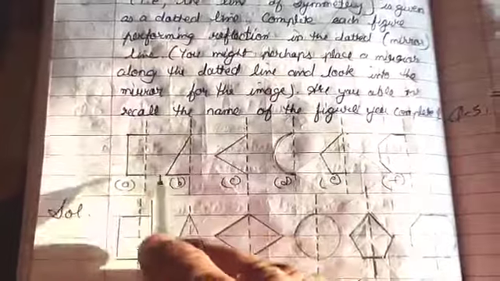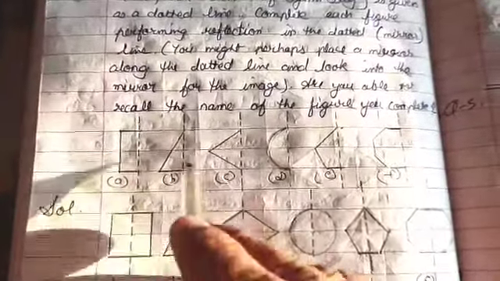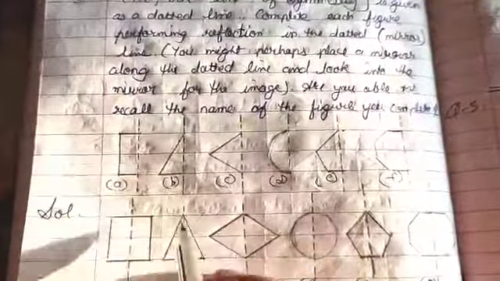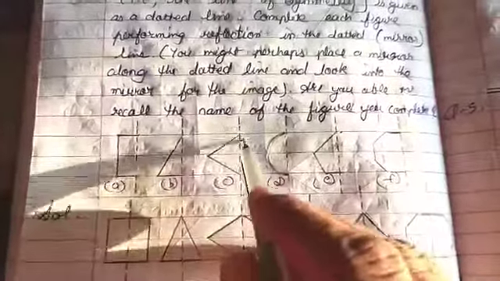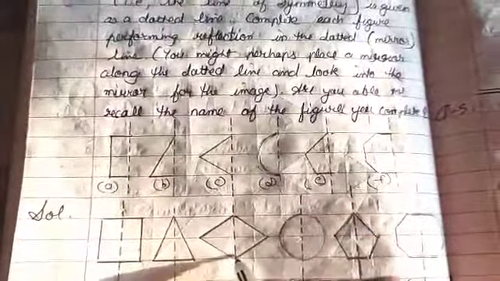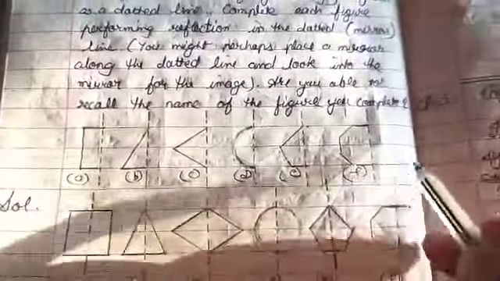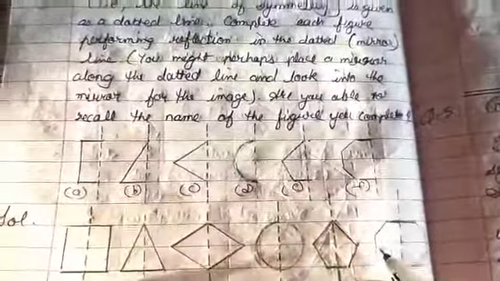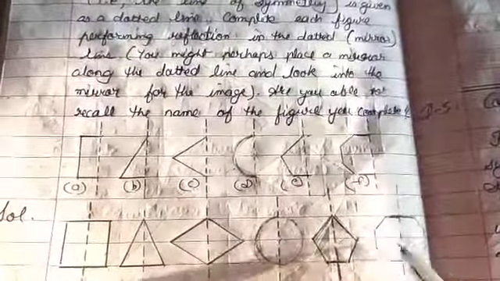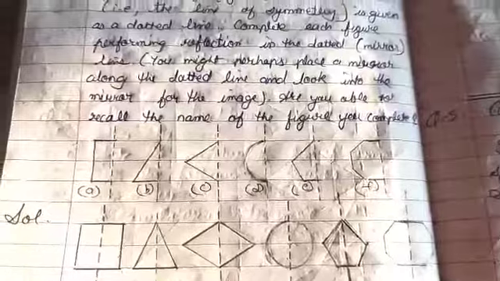So its mirror image will be like this only, that is a square. Its mirror image is a triangle. Its mirror image, see, is like a rhombus. Its mirror image, like a circle, we got. Its mirror image, we got a pentagon. Its mirror image, we got a hexagon. 1 2 3 4 5 6 7 8, octagon, sorry.